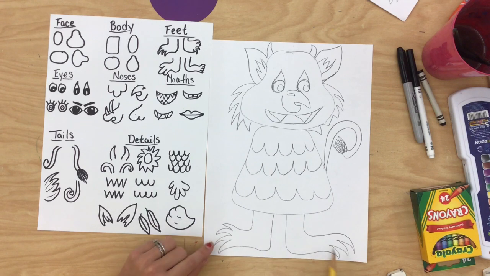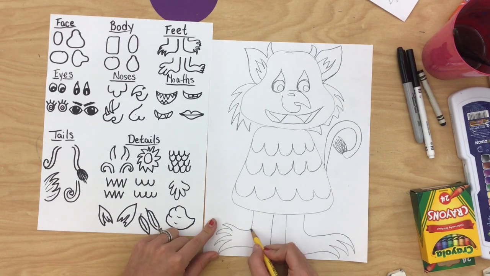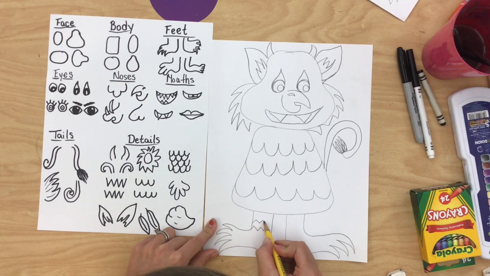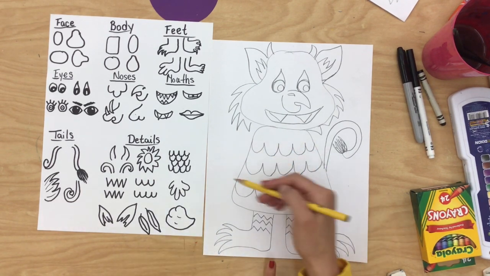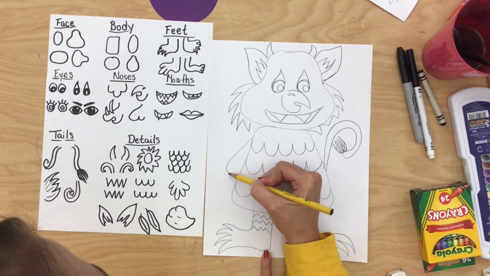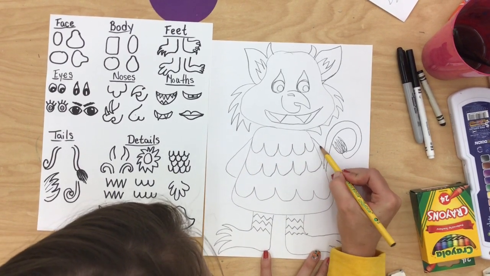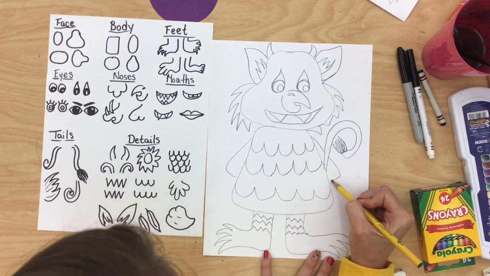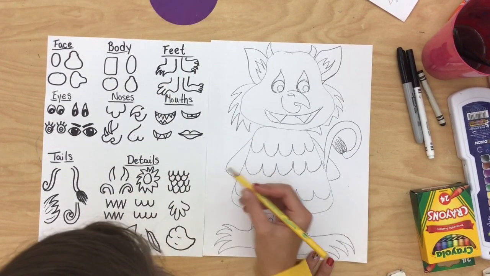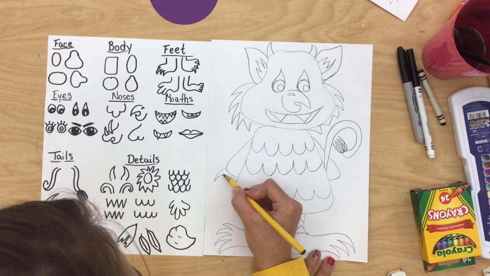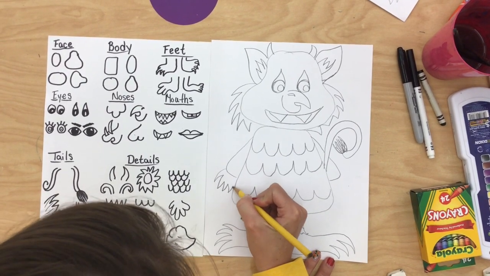Next, on his legs, I'm going to give him a zigzag line to make it kind of look spiky. And I also want to give this guy some arms. Maybe I could use some of these feet ideas to help me draw a hand on my monster too.